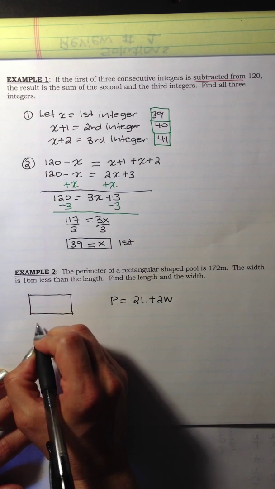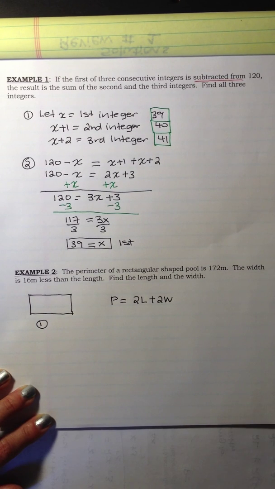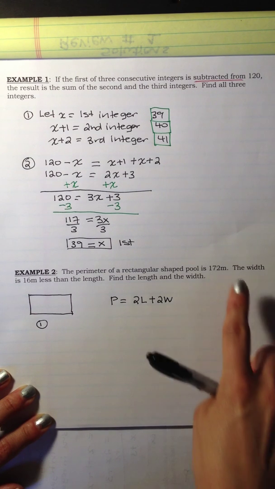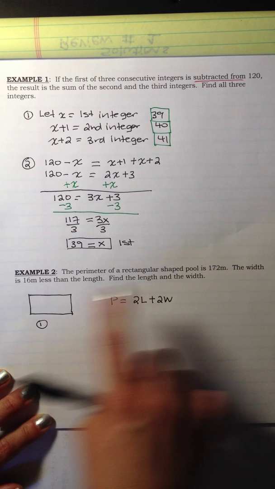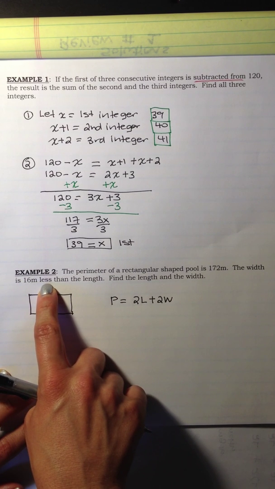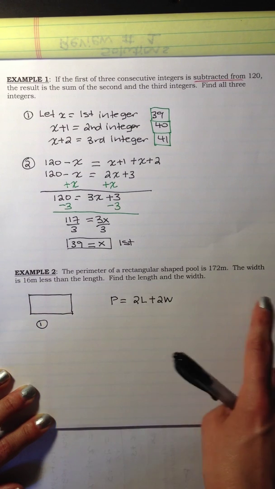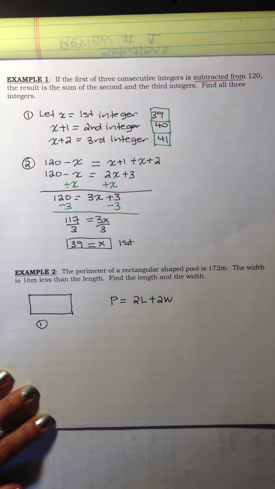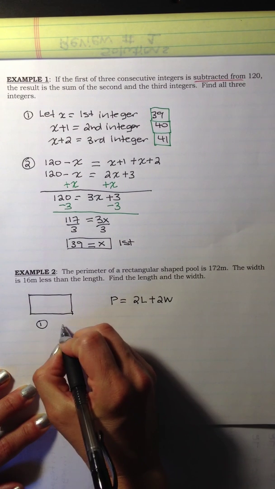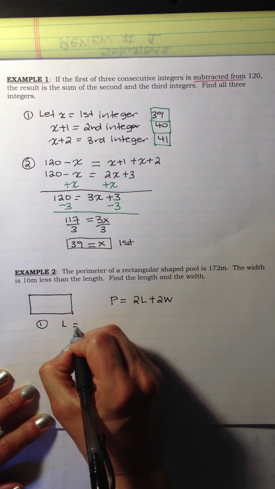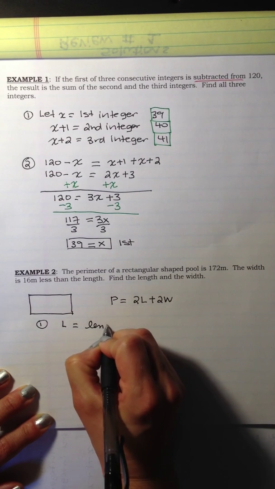And so for our first step, what we need to do is pick a variable and ask yourself, will the variable represent the length or will it represent the width? Go back to what it says. It says the width is 16 meters less than the length. Since we're comparing the width to the length, we're going to let the variable be the length.